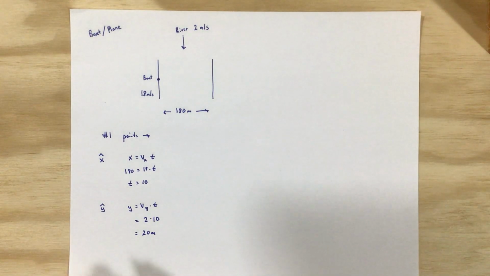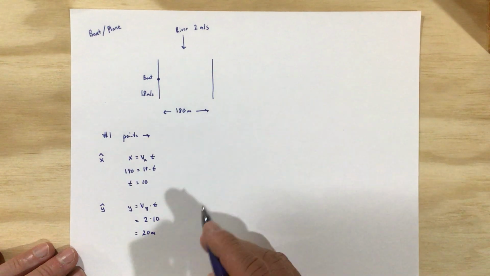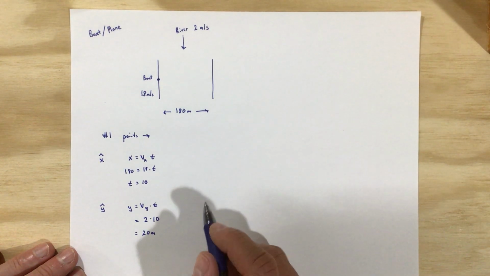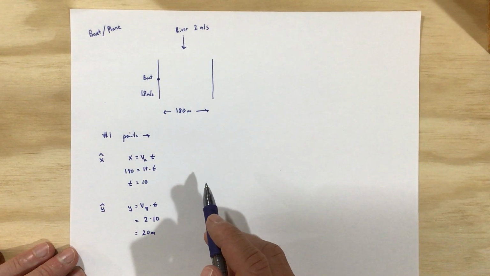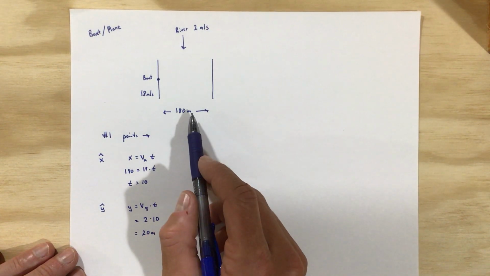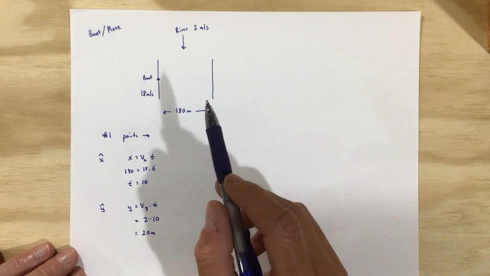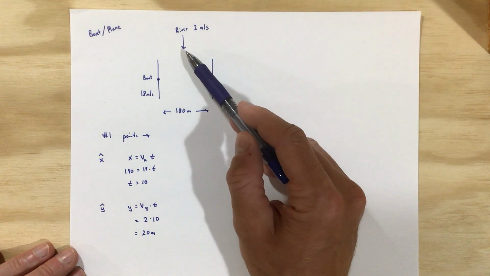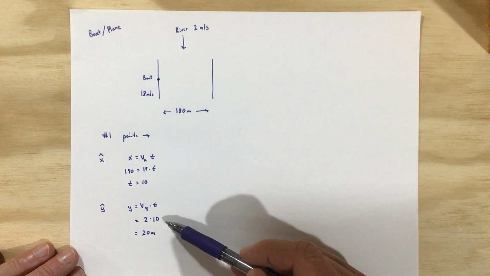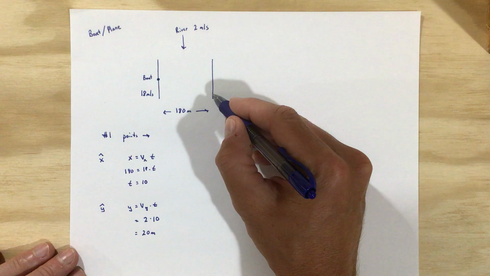Okay, so in scenario number one, the boat just points straight across and doesn't correct for the river, then the boat's horizontal velocity is always just 18, and so horizontally it's going to travel 180 meters at 18 meters per second. It's going to take 10 seconds to cross. Vertically, it's going to be going 2 meters per second, drifting down for 10 seconds. It's going to drift down 20 meters, and the boat's going to end up down here.